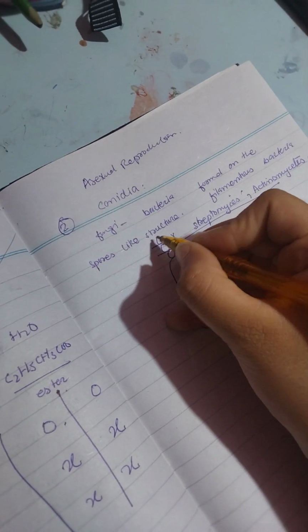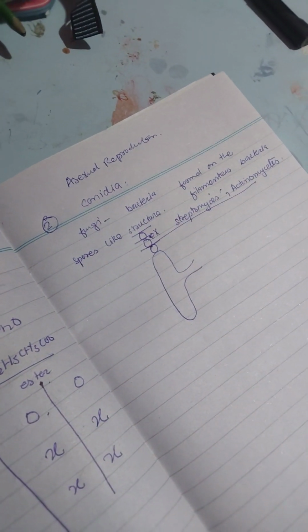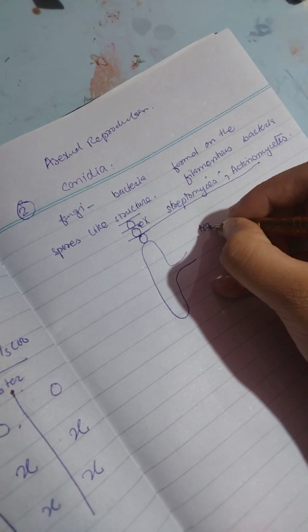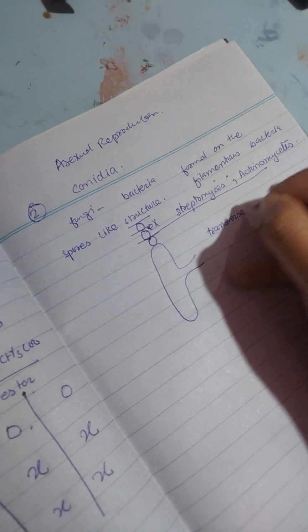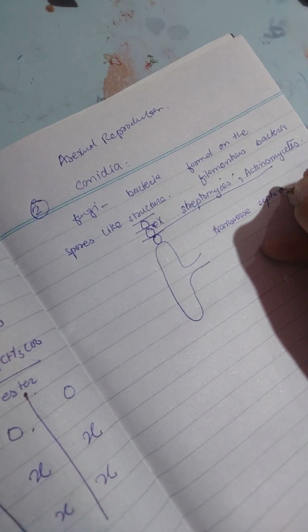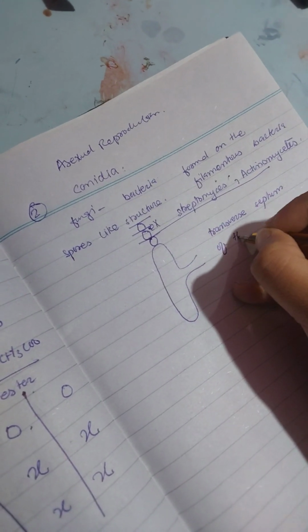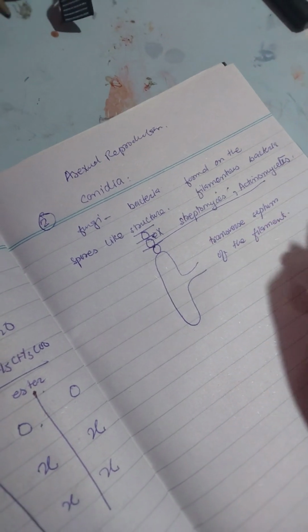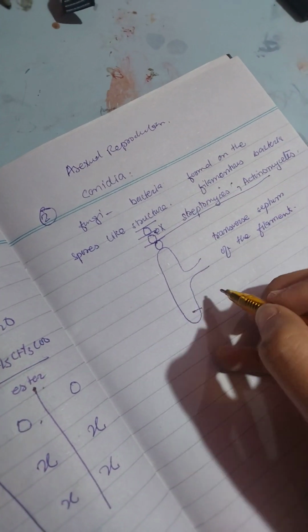Basically these are present at the transverse septum of the filament, right?